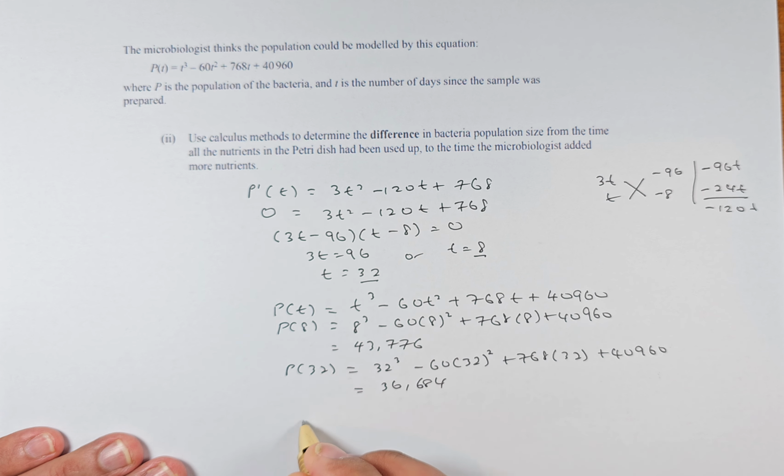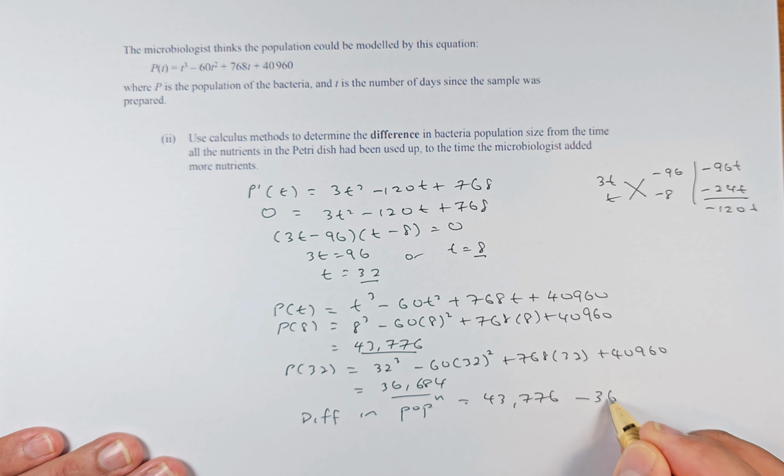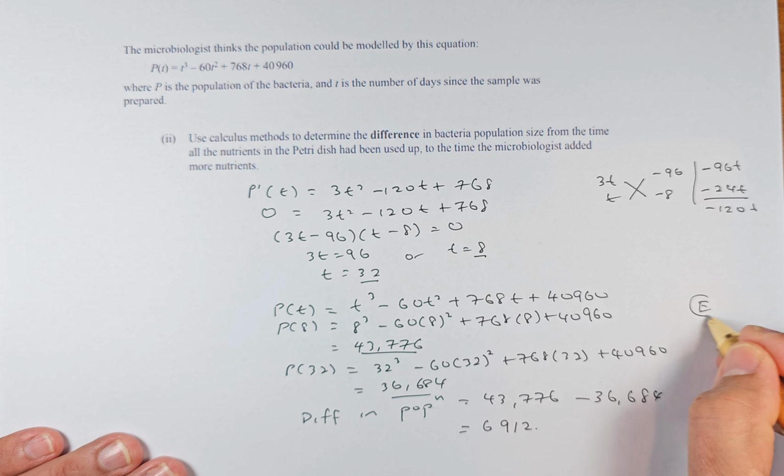So now the difference in population, you're just going to take this number here, 43,776, minus this number here, 36,684, and I calculated the answer is 6,912. So if you get it right, that's excellent in this paper.